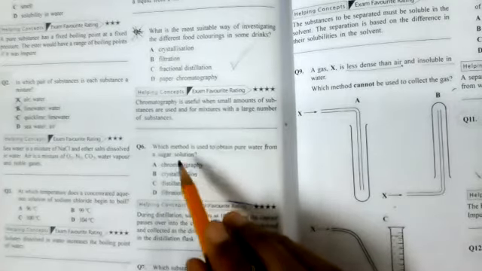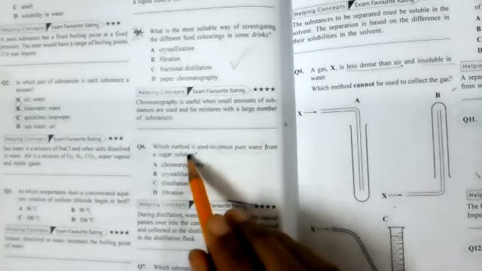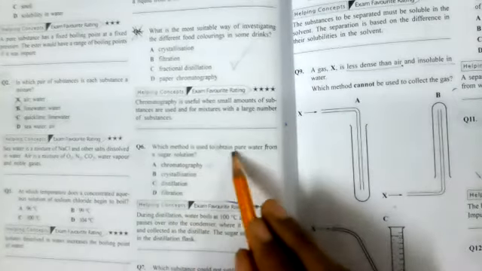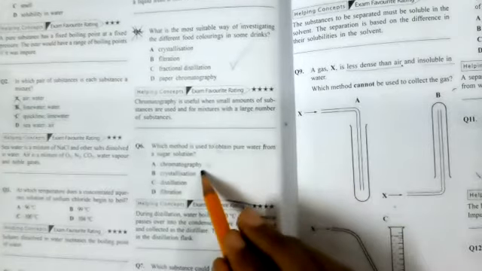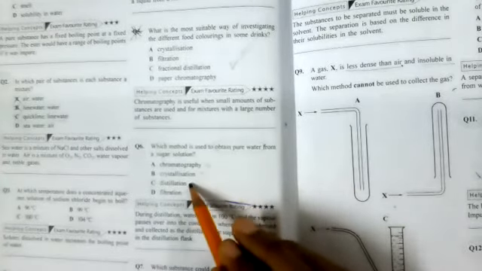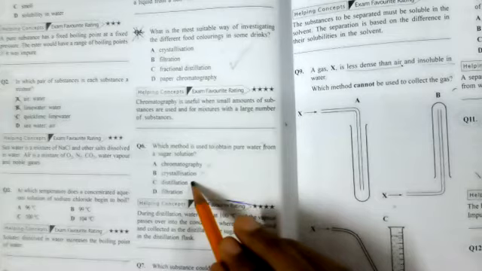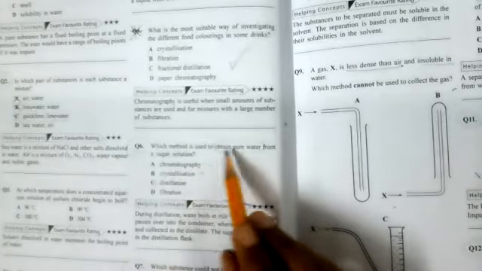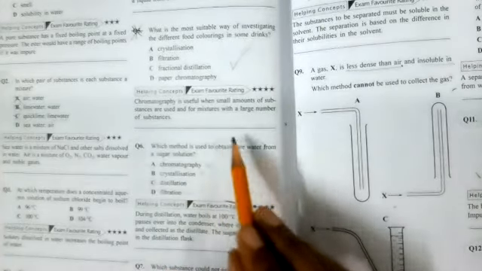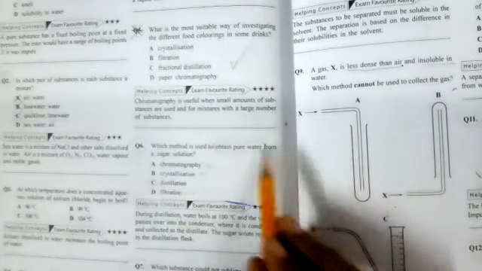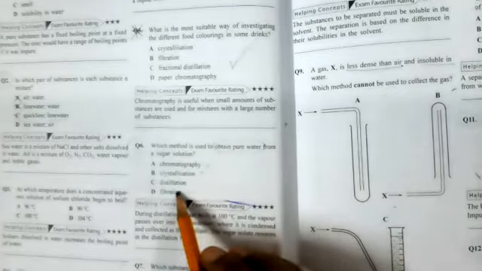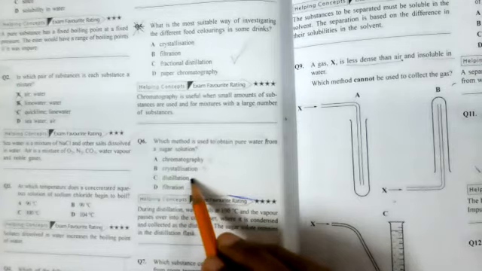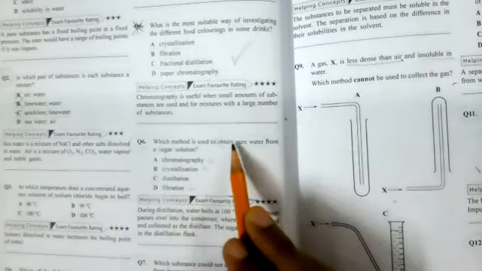Crystallization will get the sugar out and the water will be lost, but we want to obtain pure water. So that makes crystallization wrong. And so distillation, yes. Filtration we cannot use because sugar is soluble, so it will flow along with the pure water through the filter paper. So distillation is what we can use to obtain pure water.